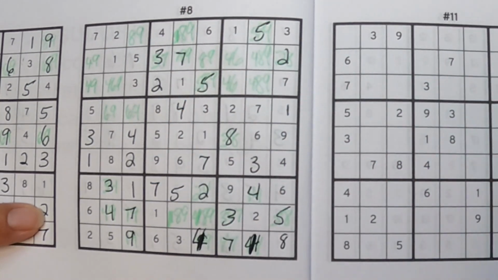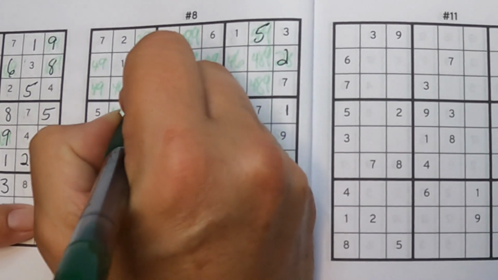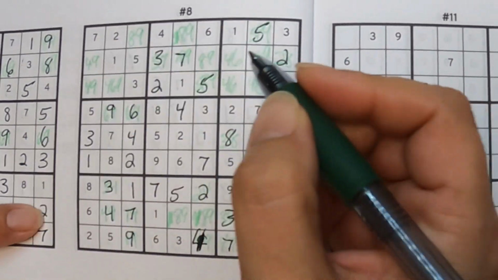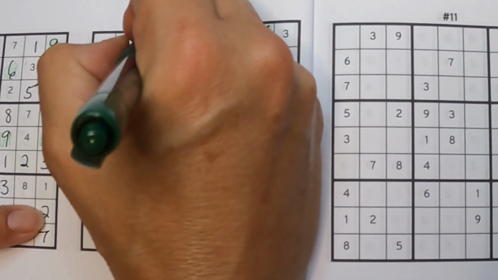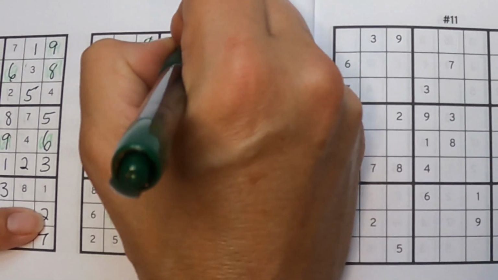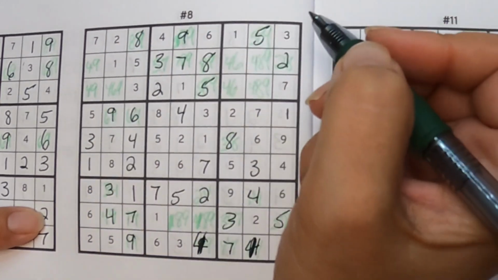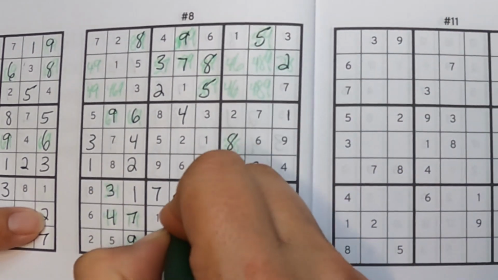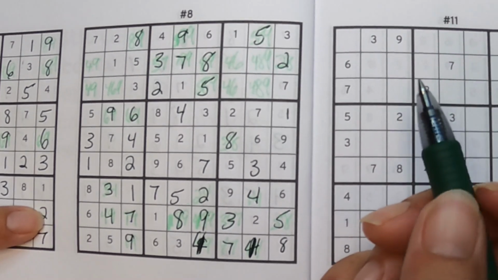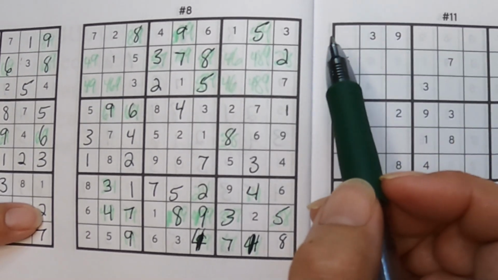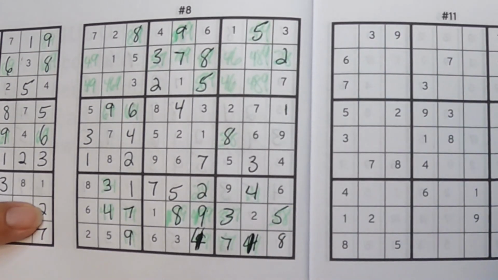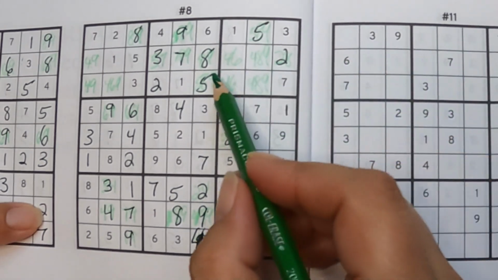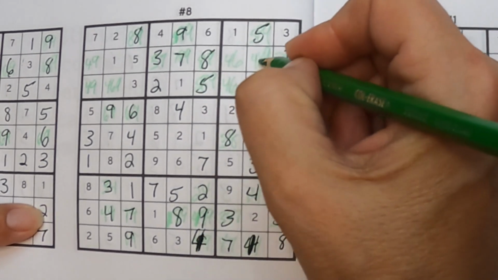Let's see. This 9 means this is our 6, 9. And that 9 makes this our 8, 9, 8. This 8, we can get rid of this 8.